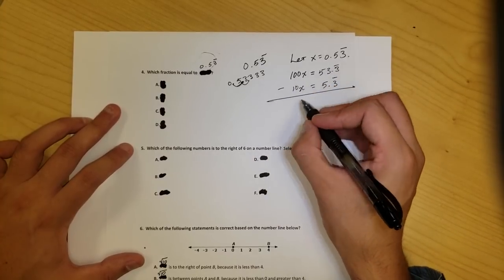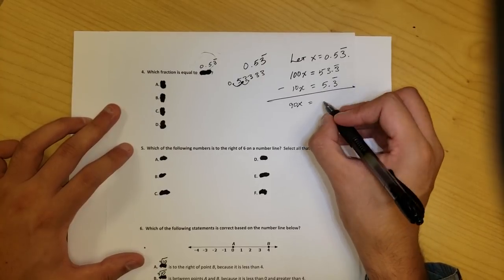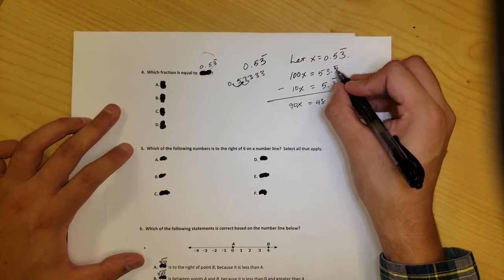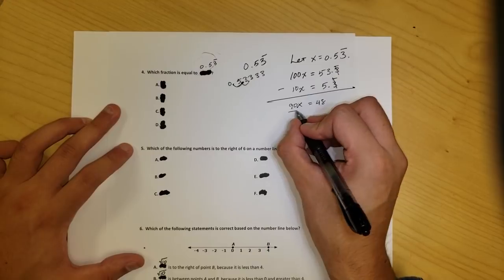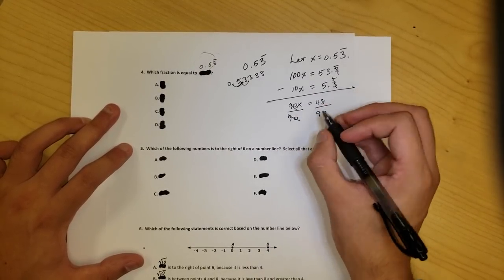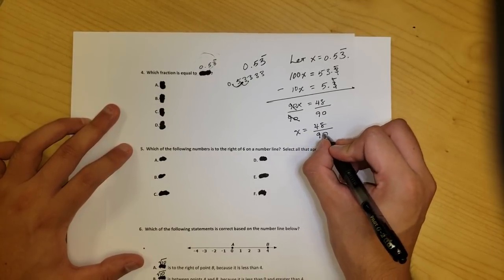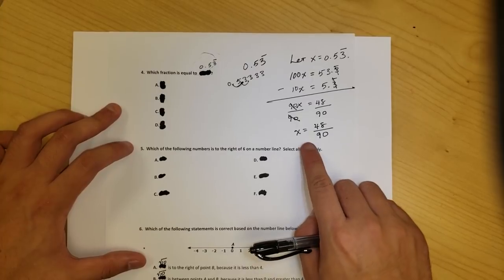Subtract these: 100x minus 10x is 90x, equals 53 minus 5, which is 48. The repeatings cancel. Divide both sides by 90. The 90s cancel, and you get x equals 48 divided by 90. But this can be simplified.